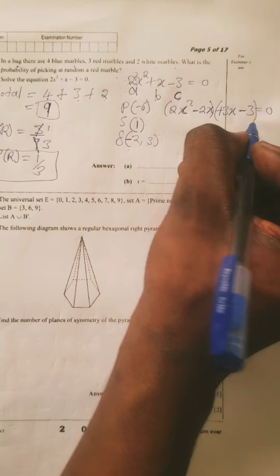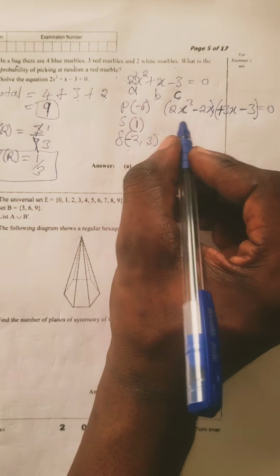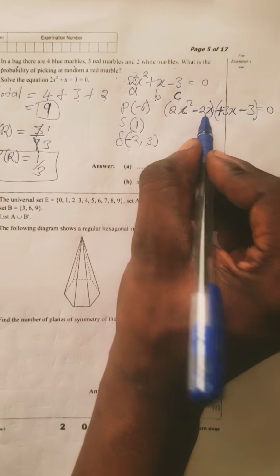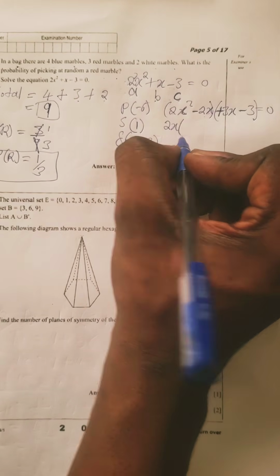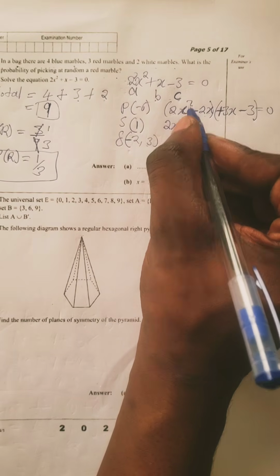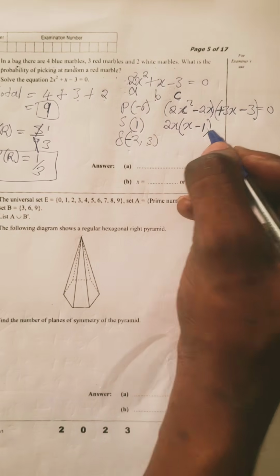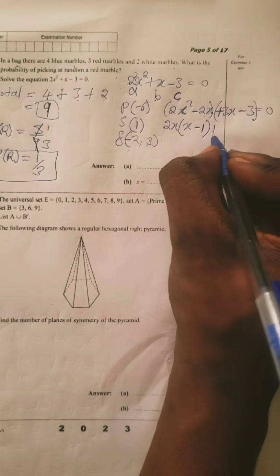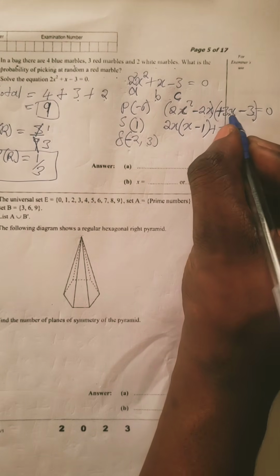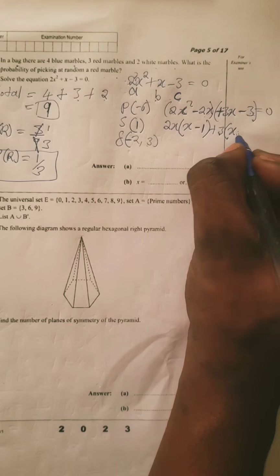Now you factor out. You put them in brackets if you don't want it to confuse you, together with the sign, whether negative or positive. What is common here? 2 and also x. So we say 2x, open bracket. This divided by this, 2 will cancel with 2, x will cancel, so we remain with x minus 1. For the next pair, the number that is common is positive 3. We open the brackets. This divided by this, 3 cancels, we remain with x. Negative 3 divided by 3 is negative 1, being equal to 0.